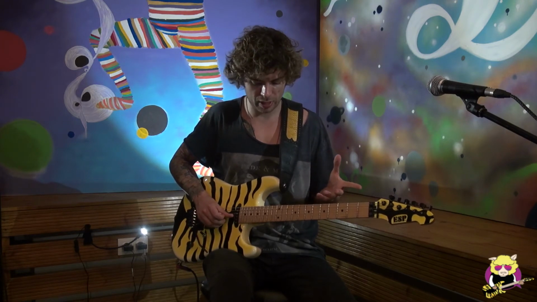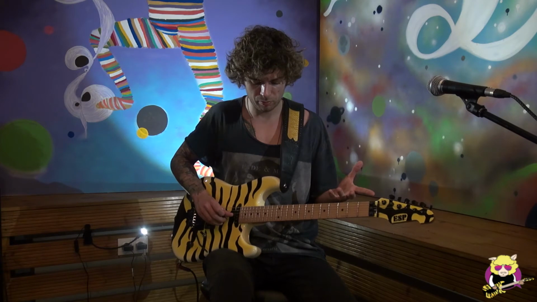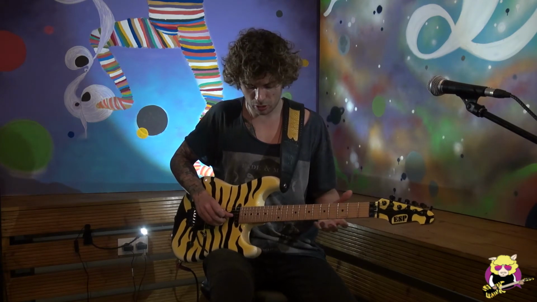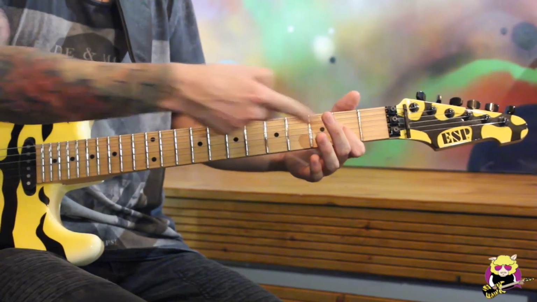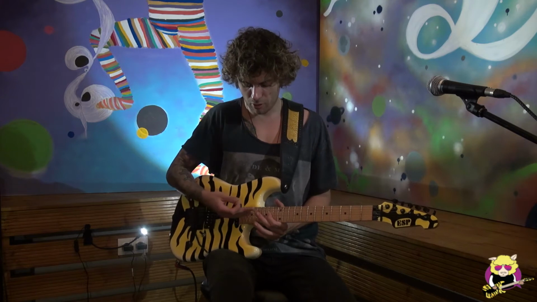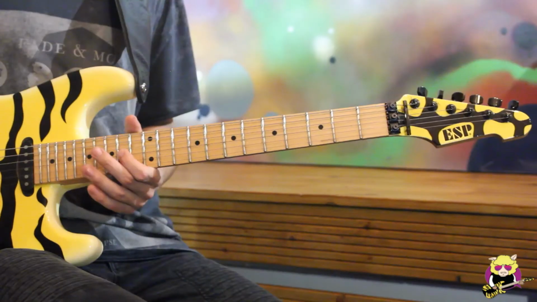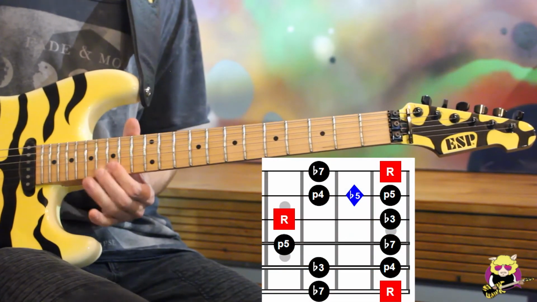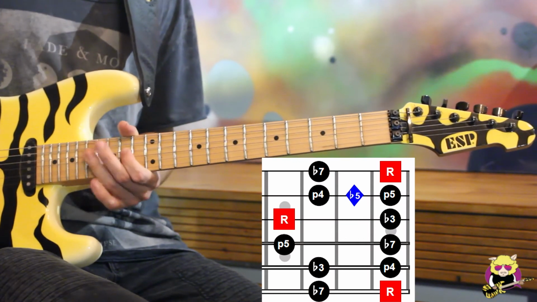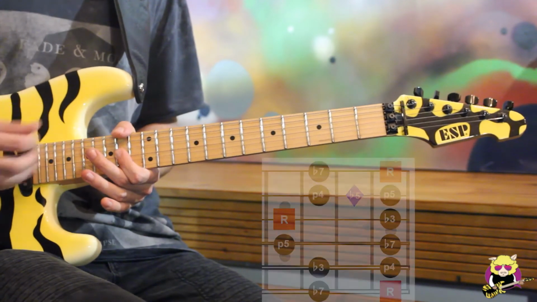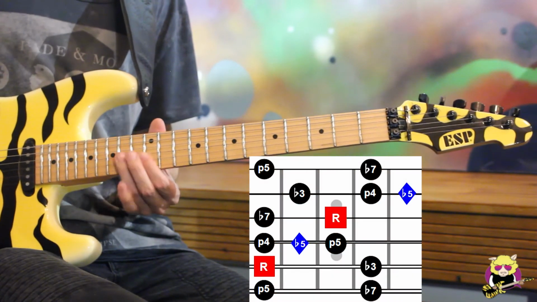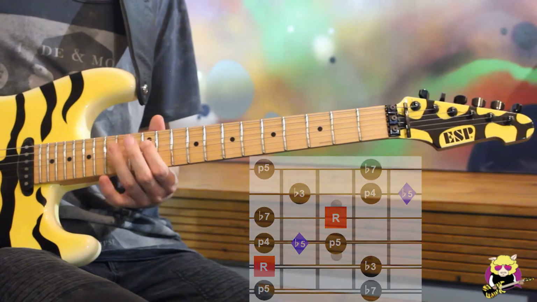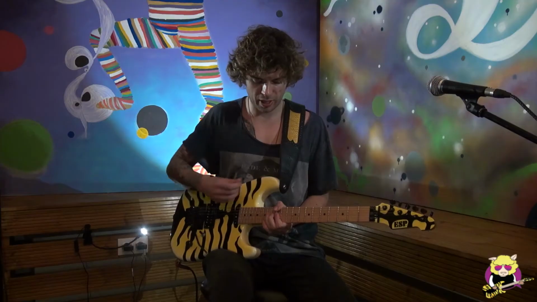So for instance, let's take a root on the G string. So if we have our A here, I won't play it here, I will play it here because I need space in the opposite direction. So for instance, I have position 5 towards the bridge and position 4 towards the headstock.